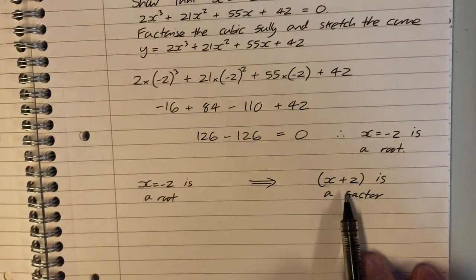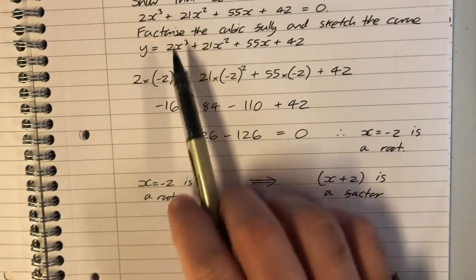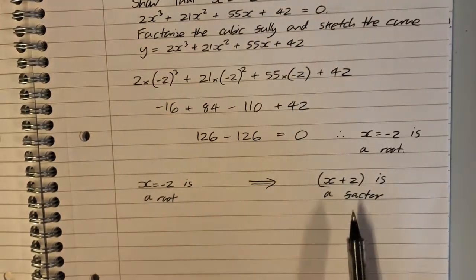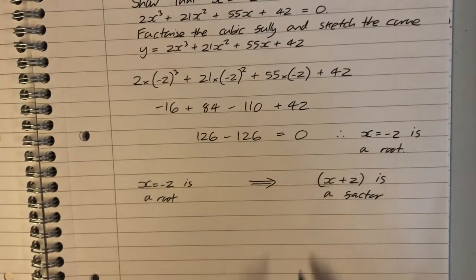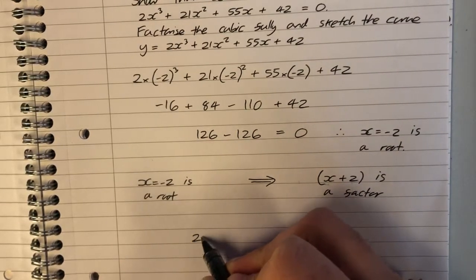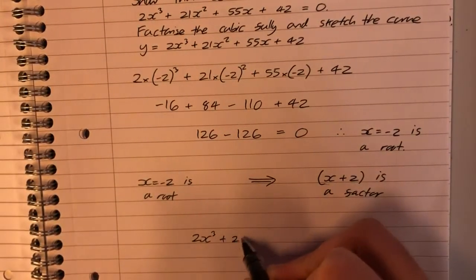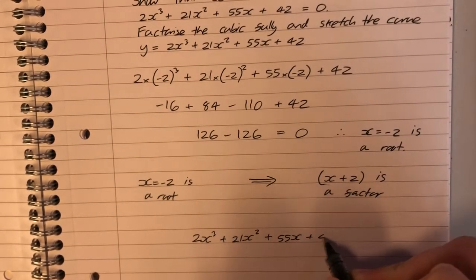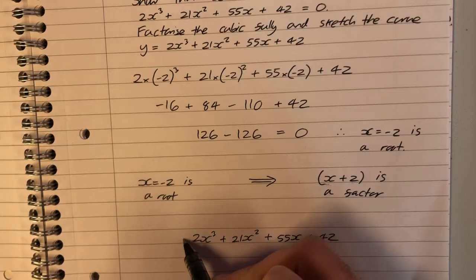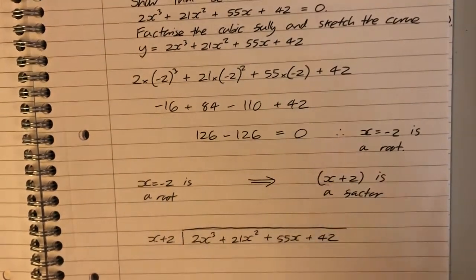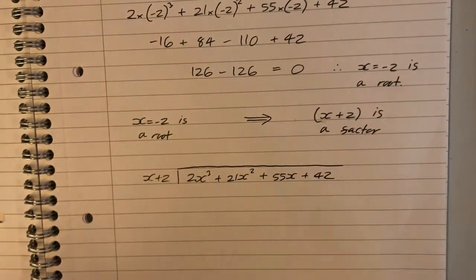So if x plus 2 is a factor, then what we can do is we can use polynomial long division on this cubic expression here to give us a linear times a quadratic. So stick it in the bus shelter. That's going to be 2x cubed plus 21x squared plus 55x plus 42 divided by x plus 2. Okay, I've done a video on this already, so I'm just going to go through this fairly quickly.